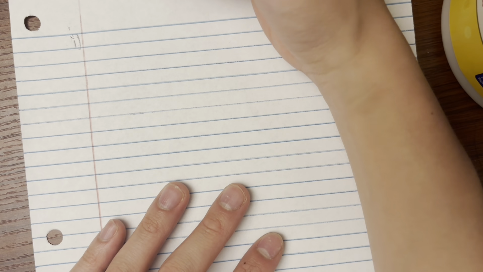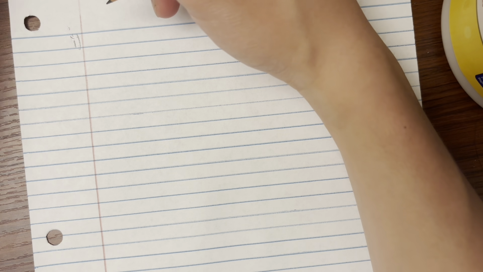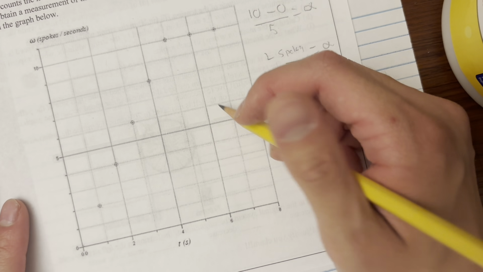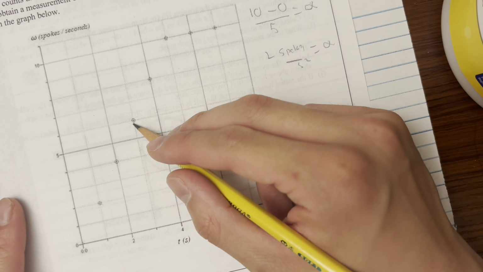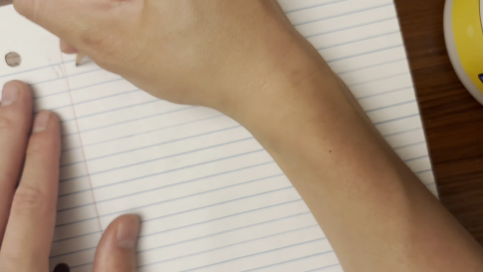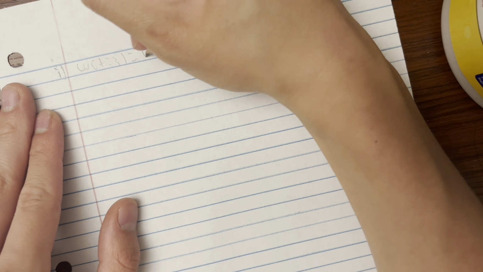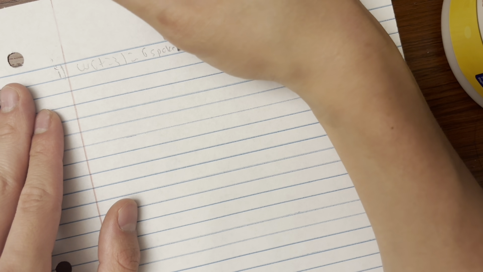Alright, first I'm gonna prep to find the omega at t equals 3 and the velocity at t equals 3 of the hanging mass. So if you look here, at t equals 3, it's gonna be 6 spokes per second. So omega at t equals 3 is equal to 6 spokes a second.